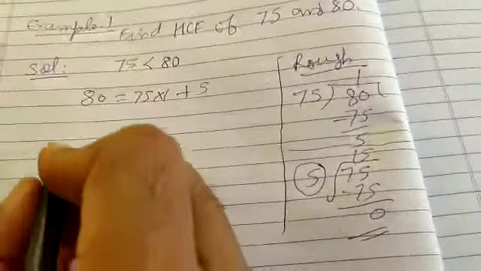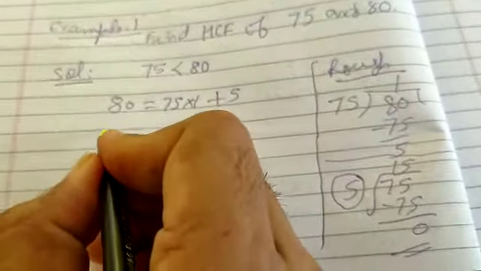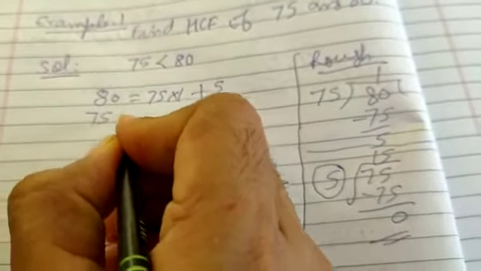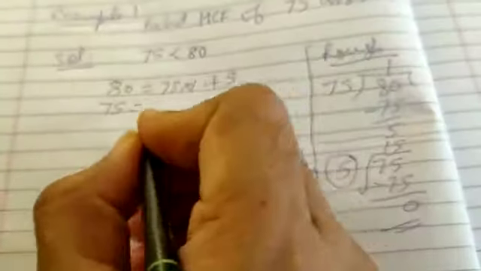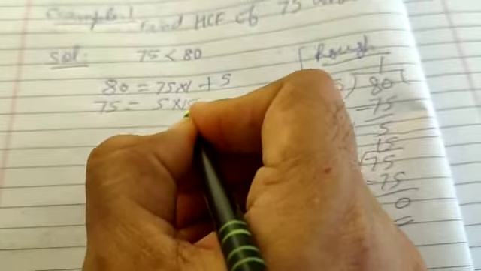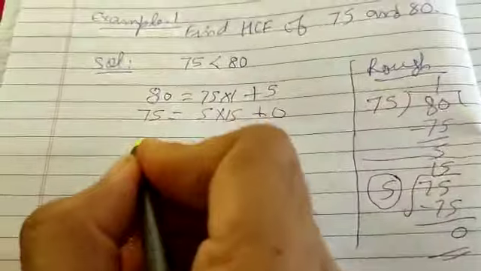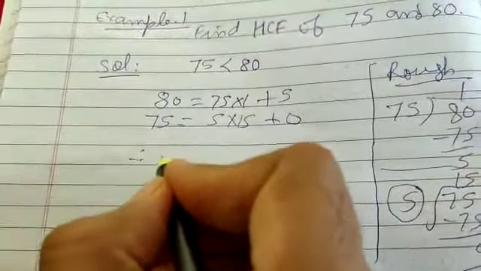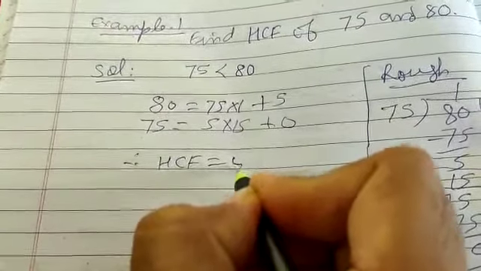So now again, let us write 75 using Euclid's division lemma. 75 can be written as 5 into 15 plus 0. Therefore, HCF equal to 5.